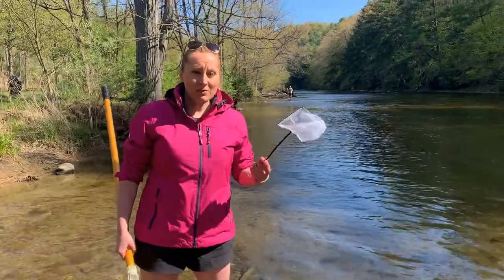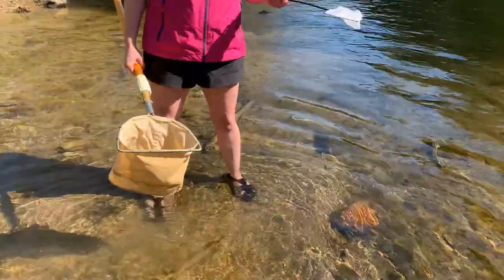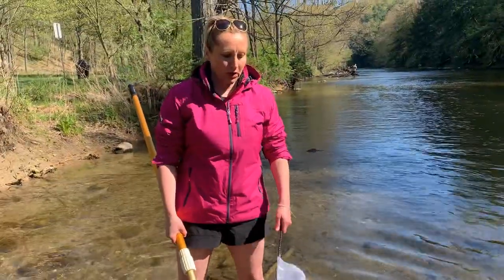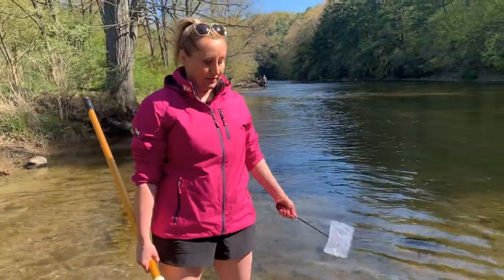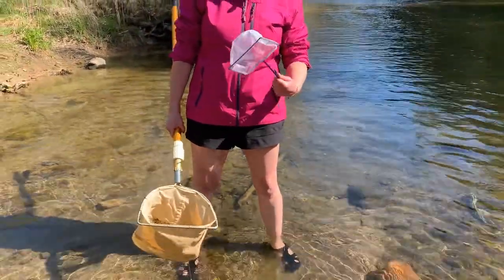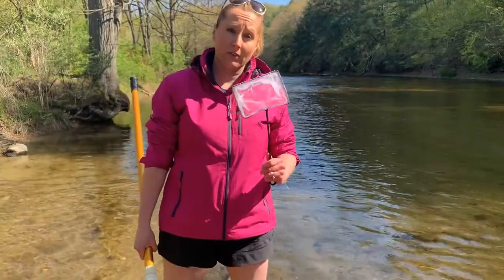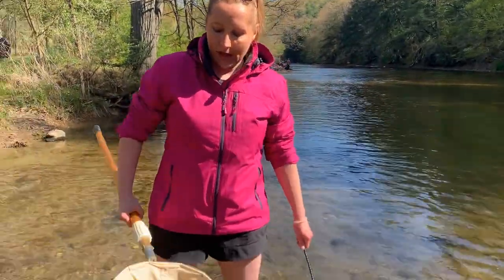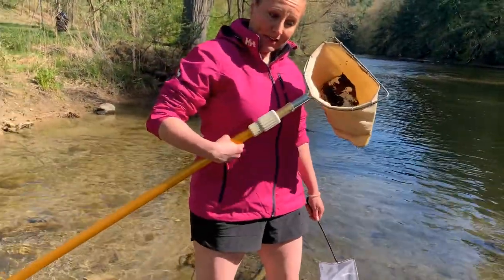Hi guys, so I'm here to talk to you a little bit about some of the tools that you can use when you are looking for macroinvertebrates in a stream. So first we have just a regular aquarium net, something that you might have at home if you have your own aquarium. And then we have something called a kick net.